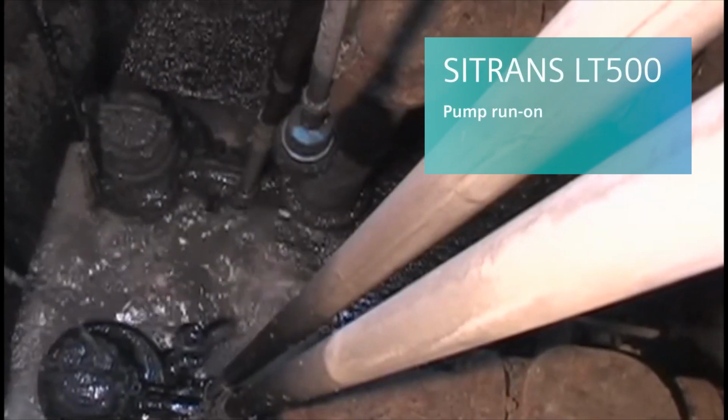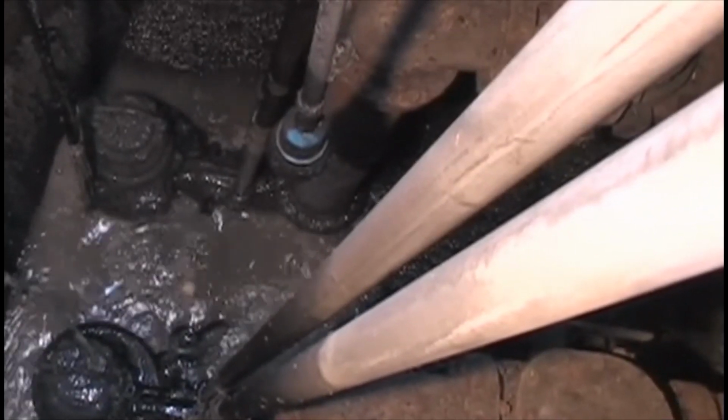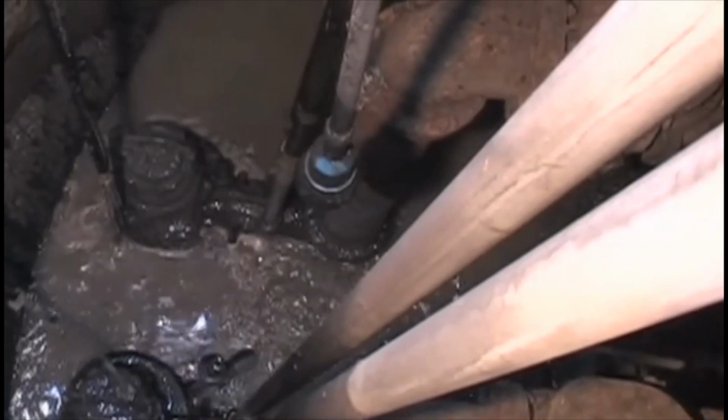We will start with pump run-on. Pump run-on is a feature in the LT500 which helps clean out the pump after the level has reached the offset point.